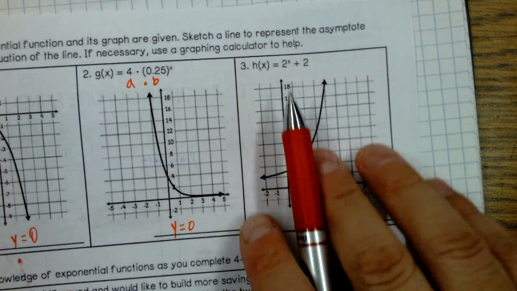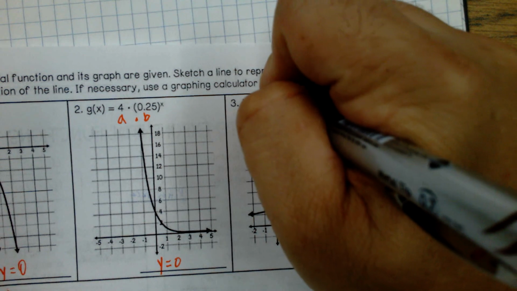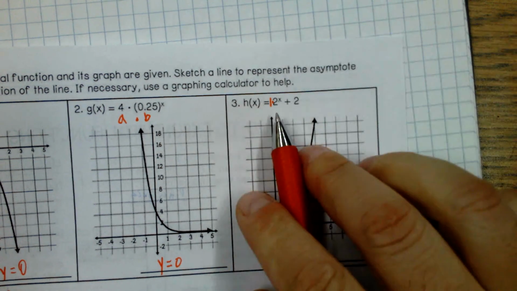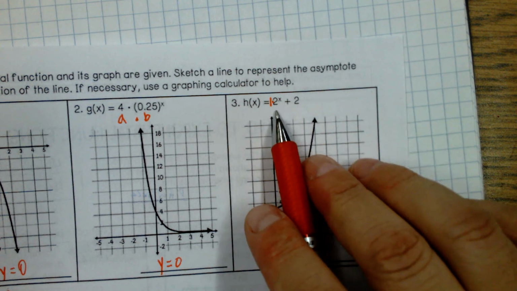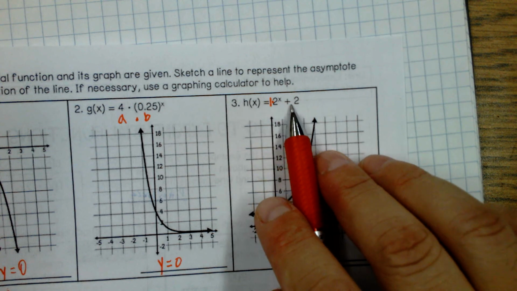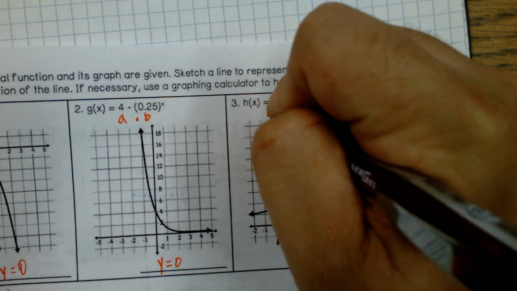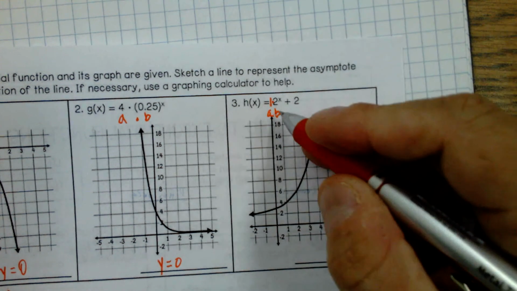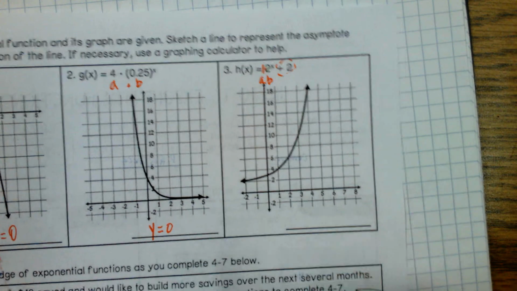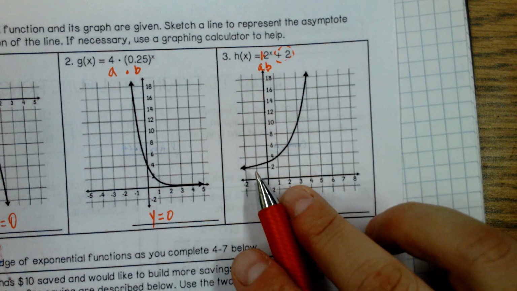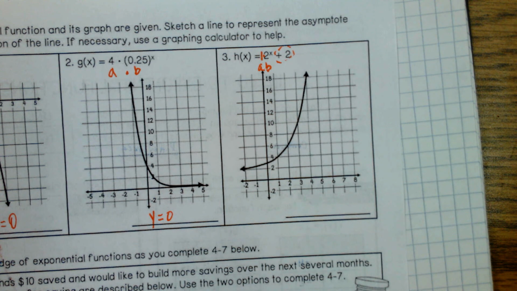All right. This one I'm going to do one new thing. I'm going to put 1 times 2 to the x and then plus 2. So our a value is 1. Our b value is 2 and then plus 2. Got this plus 2. So look at this graph. What does it appear to approach but never cross over? It's not 0 this time.